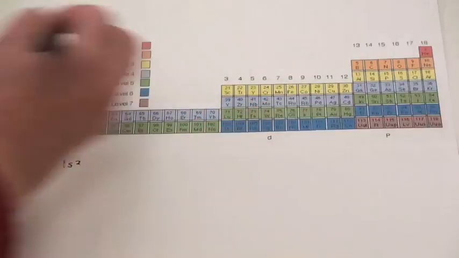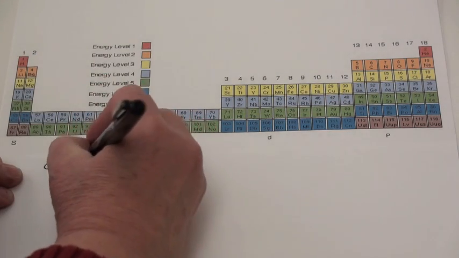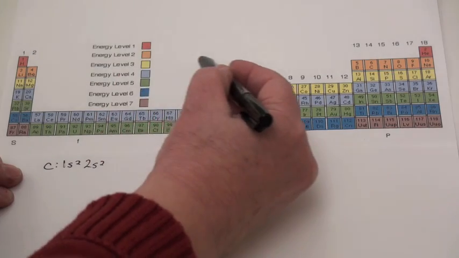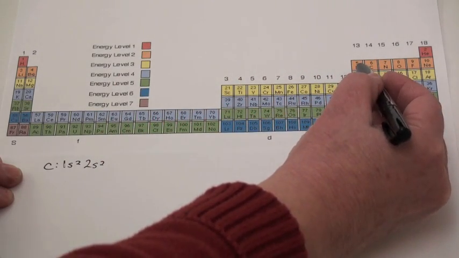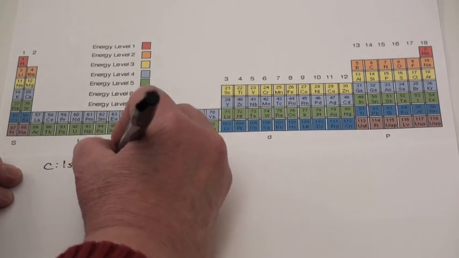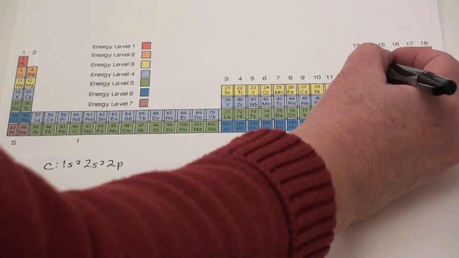And then we go down to the next line, and the color says 2. It's the S block, and there's 2 across, so I'll say 2s2. And then I work straight across like I'm reading it, and I run into the P block. The color still says 2, so it's 2p, but carbon is the second one in, so I'm going to say 2p2.